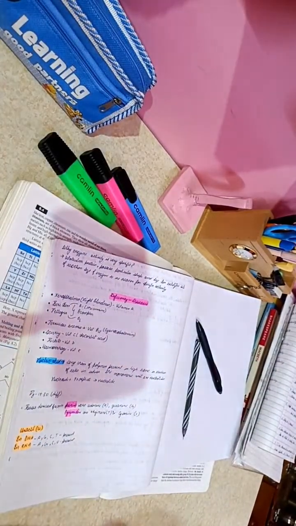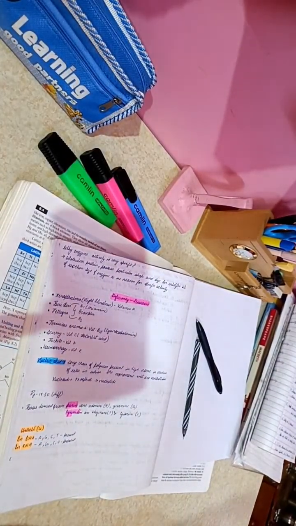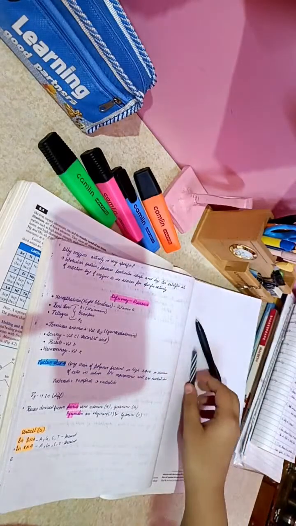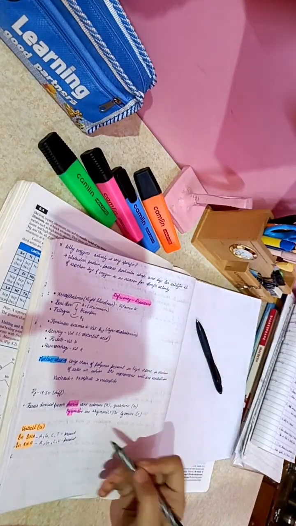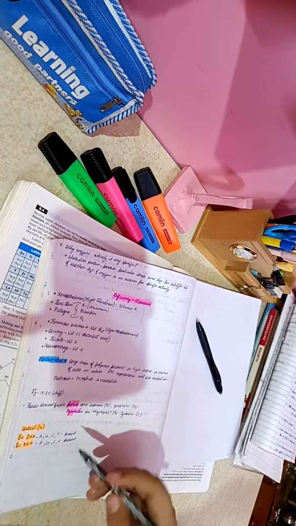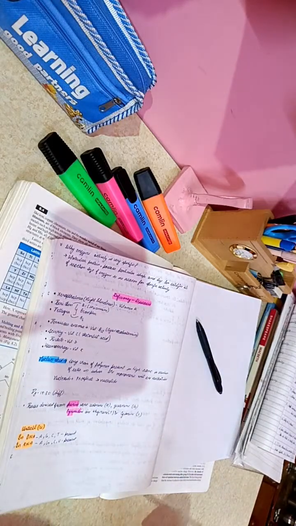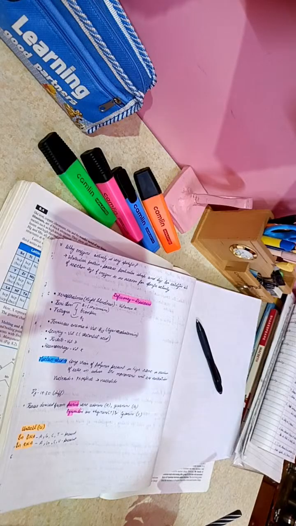Uracil is not in DNA. In DNA, AGCT is present, and in RNA, AGCU is present.